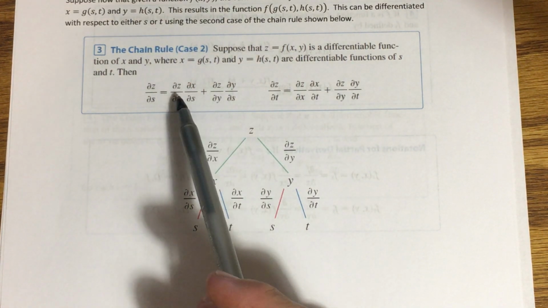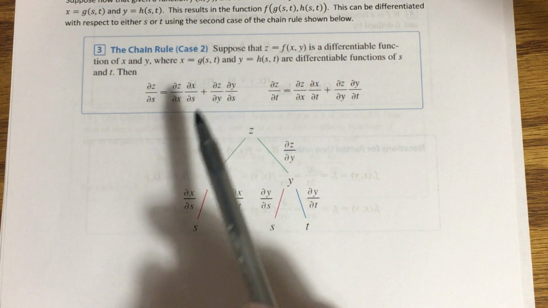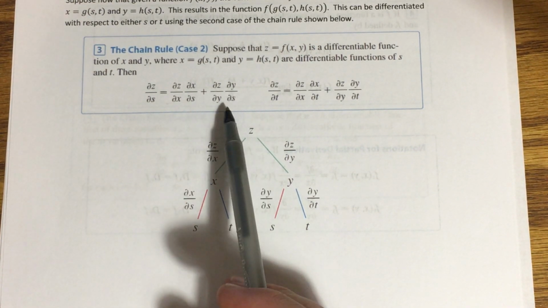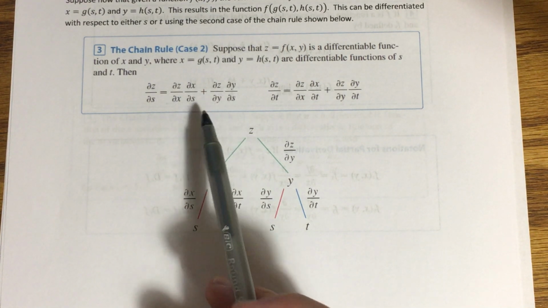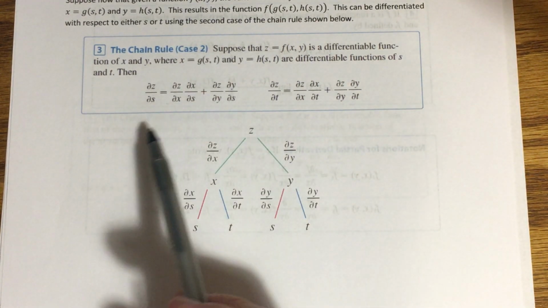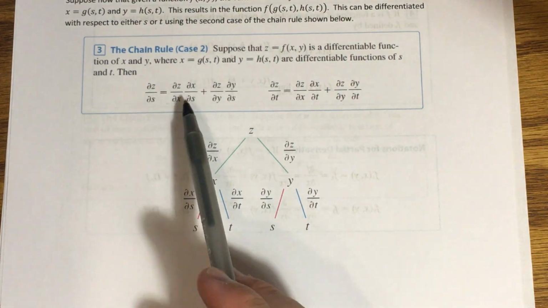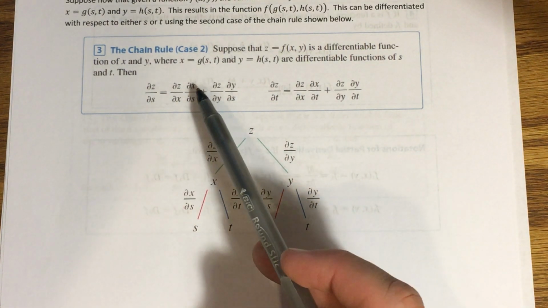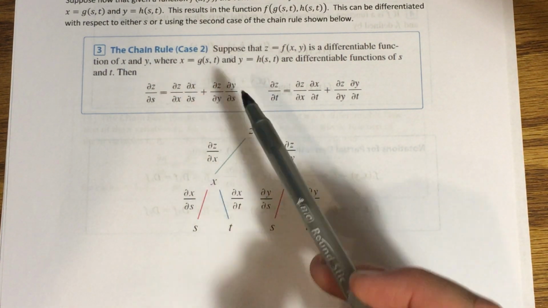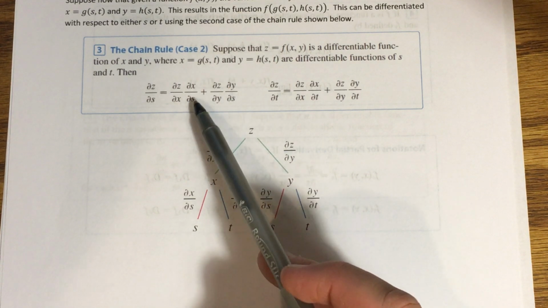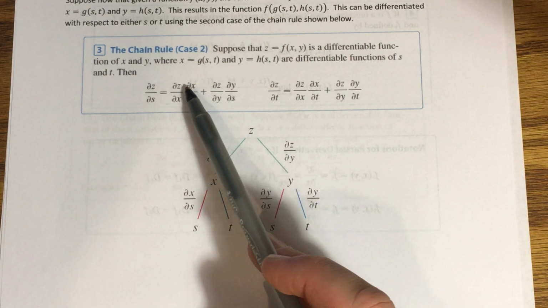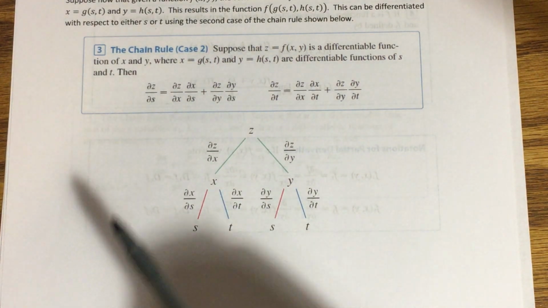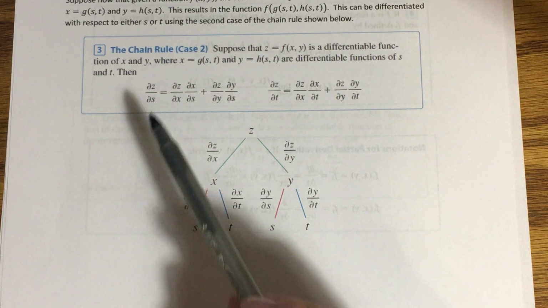So where we originally had a dz/dx, a dz/dy, it is now the partial of z with respect to x, and so on. There are a couple of ways that you can remember these. What I like to do is I typically think of it in terms of cancellation. I think of these derivatives as fractions, the way that they're written. And I see this partial of x and partial of x canceling out. I see this partial of y and partial of y canceling out. And both of these terms now reduce to partial of z with respect to s, which is the partial derivative that I'm trying to find.